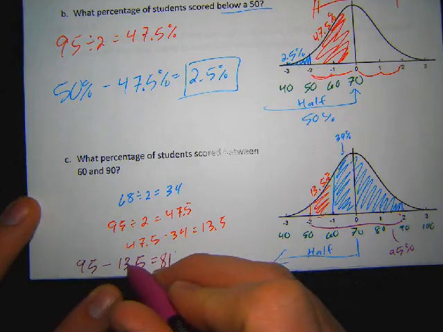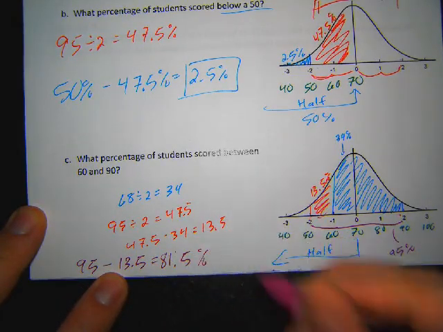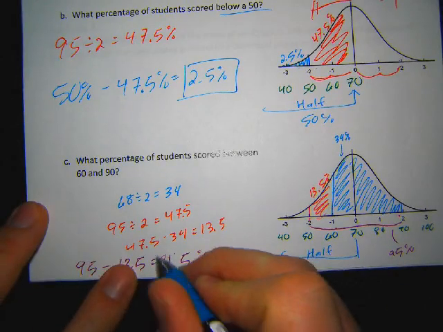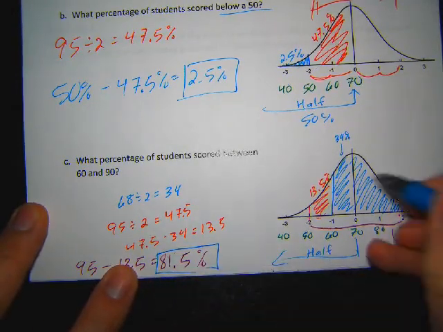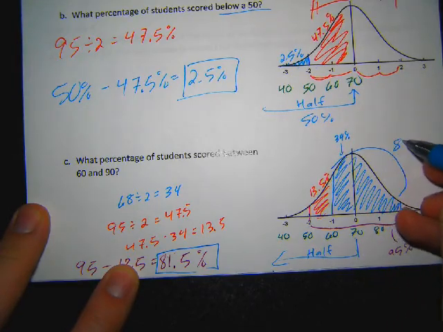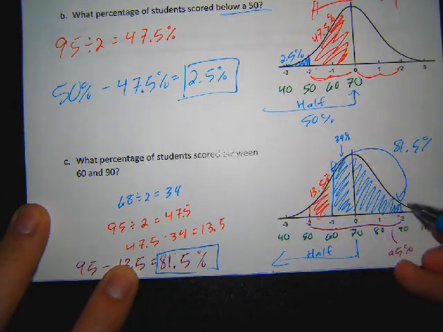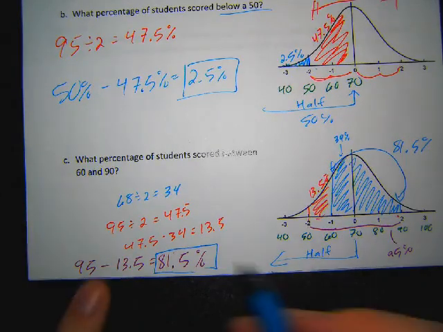5 minus 3 would be 2, but I have to subtract a little more, so 81.5%. And that would be this region I'm looking for. So 81.5 is this whole region. This whole thing right here is 81.5%. Here to here, that's 81.5%. We found it one way.